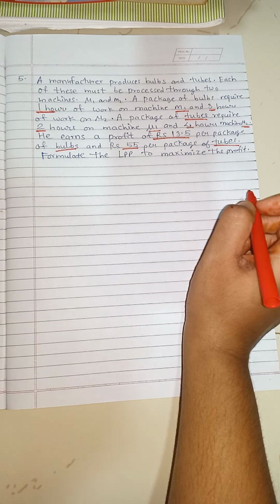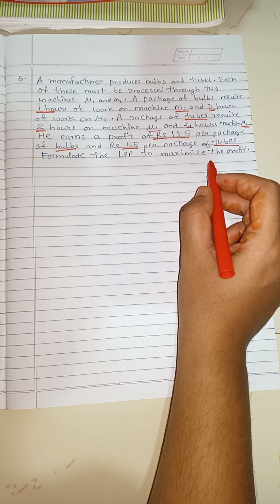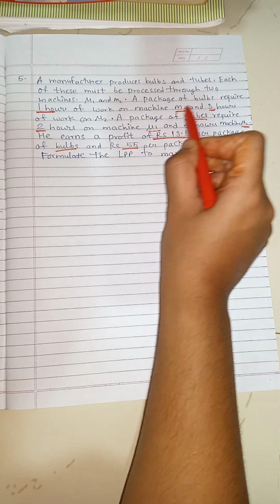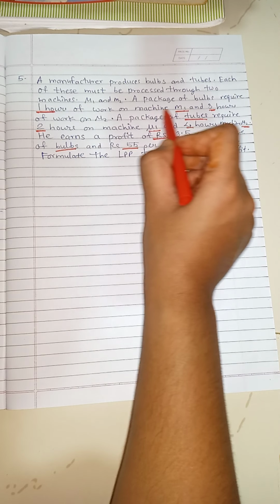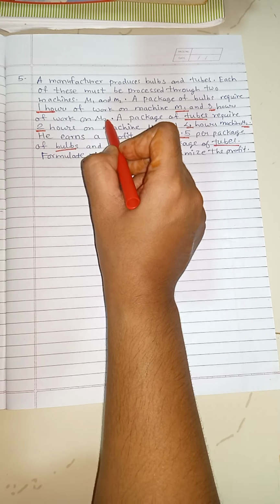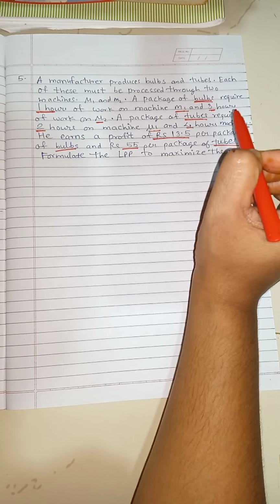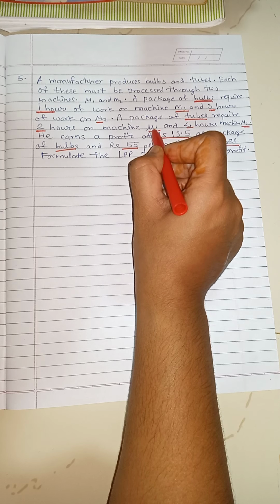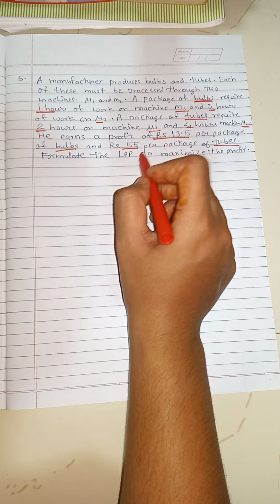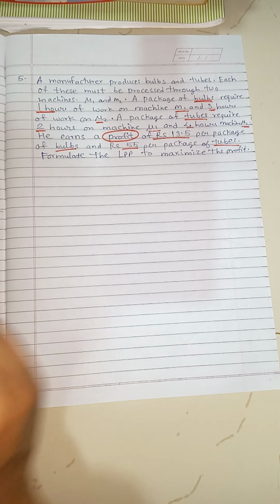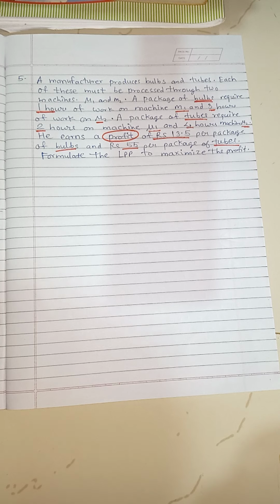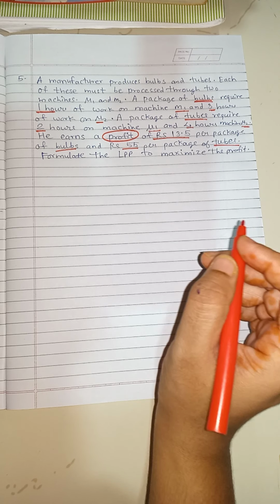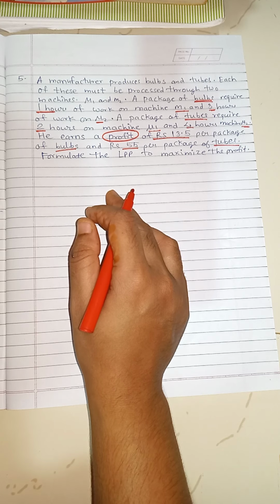Now, in this question number 5, you see they have given the requirement of 1 hour on machine M1 and 3 hours on machine M2, okay, for the bulbs. And for the tube they have given 2 hours on M1, 4 hours on the M2, and the profit function also they have given, but one condition is not given, that is availability. Okay, so in this question they have not given availability, but in the earlier year the same question has availability given.